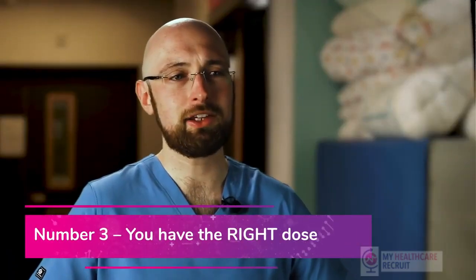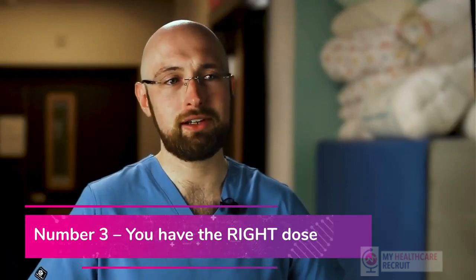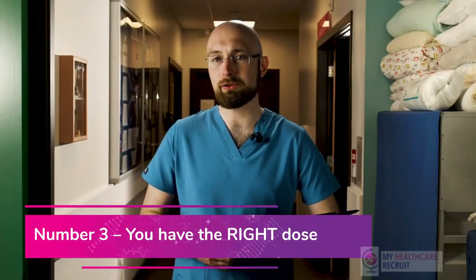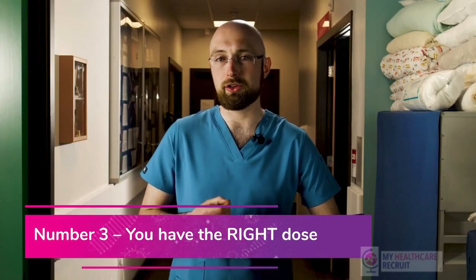Number 3. You have the right dose. To ensure that you are administering the correct amount of the drug to the patient, you can either base this on your prior knowledge of prescribing this drug, or you can look it up in the BNF. Remember that the weight of the patient could impact how much dose is given. For example, if a patient was under 50 kilograms, you would not administer the standard dose of paracetamol.